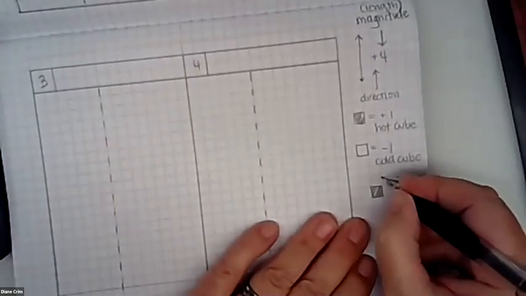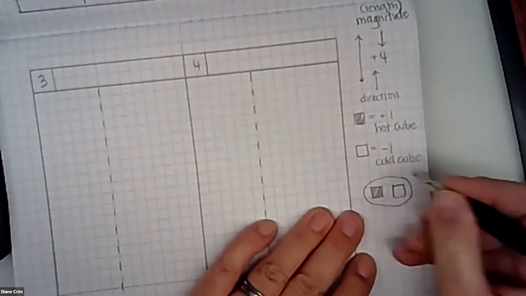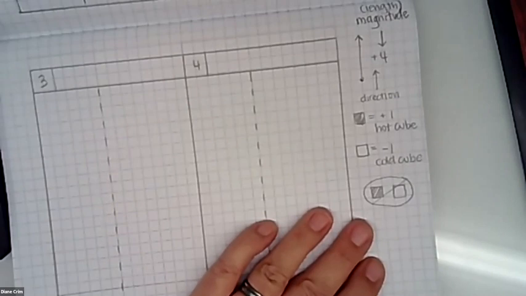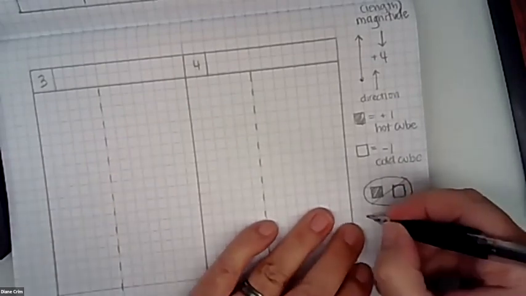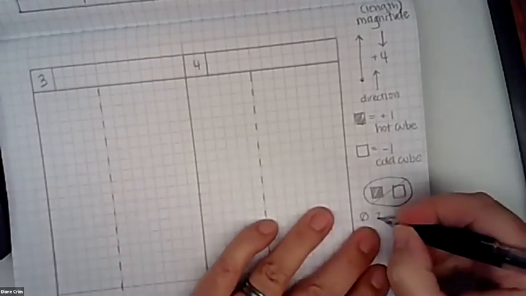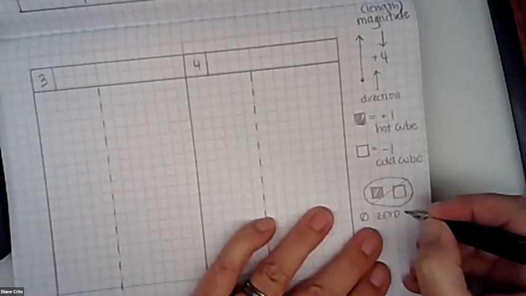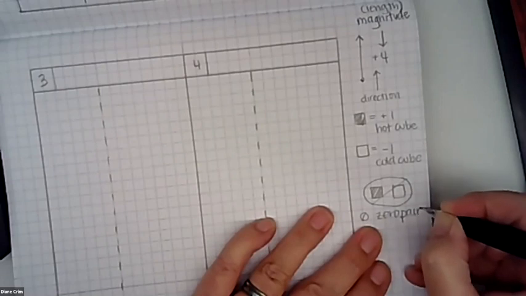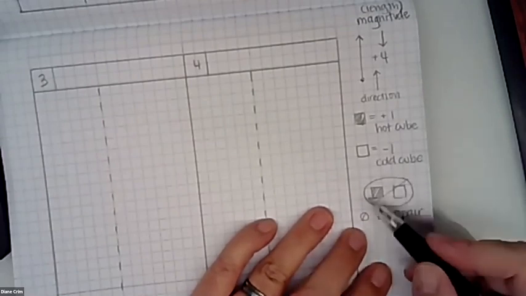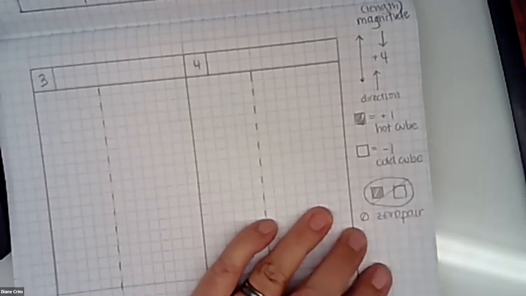So we are going to call this a 0 pair. Now, this symbol is the symbol for 0. A 0 pair. Now, we actually use this symbol all the time to mean not. So somebody came up with a great example yesterday.